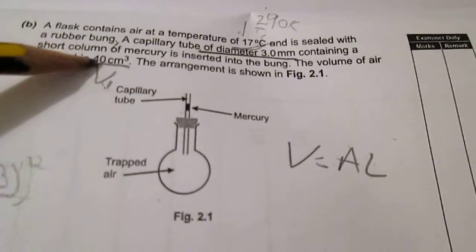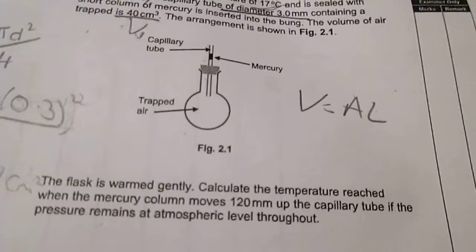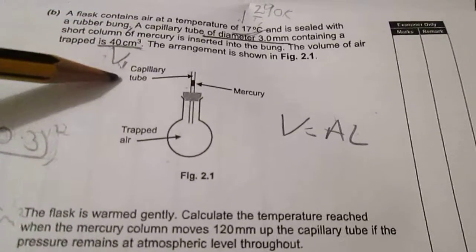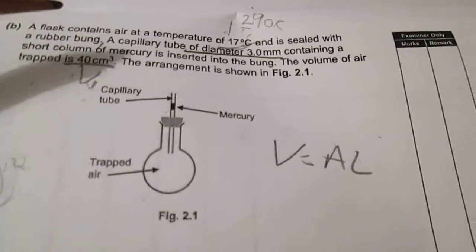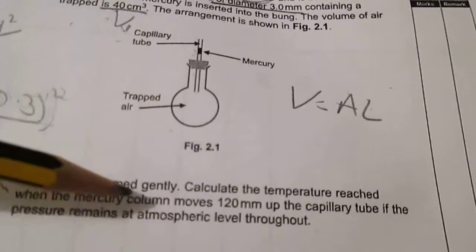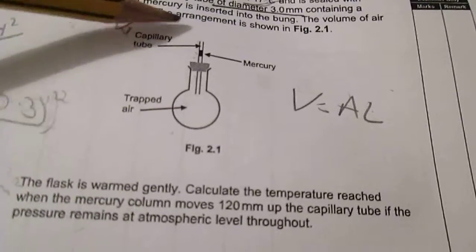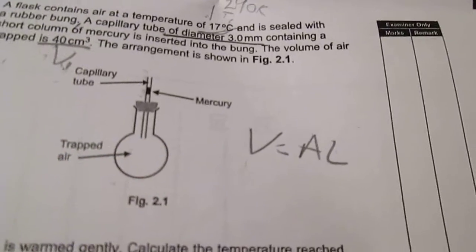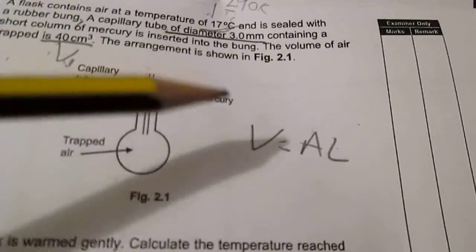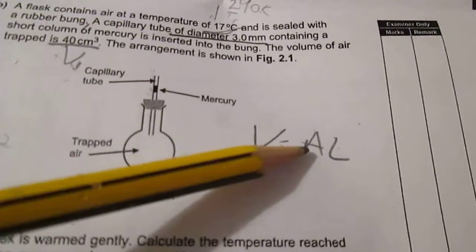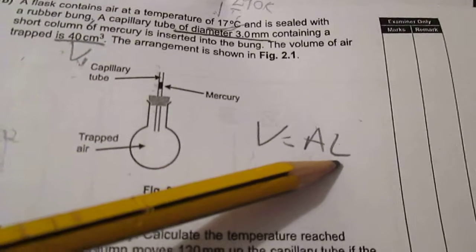It's not telling us the new volume, but it wants to find temperature, and in order to find the new temperature we have to work with another volume. But it is telling us the diameter of this tube, and a length that this mercury moves up by. So we can calculate the second volume. Volume is essentially three lengths multiplied by each other: the area times the length.